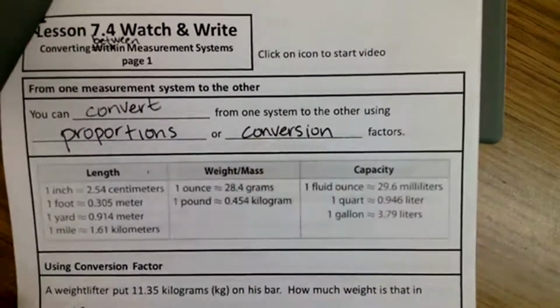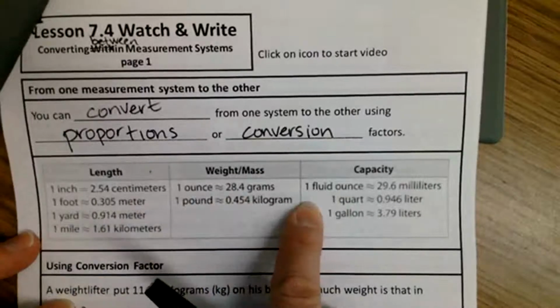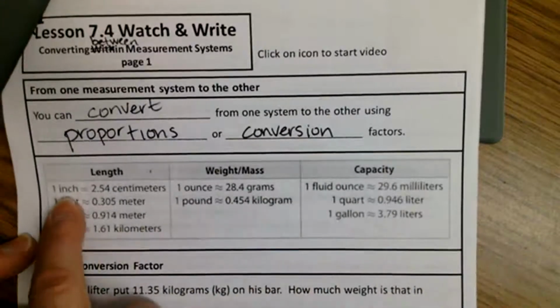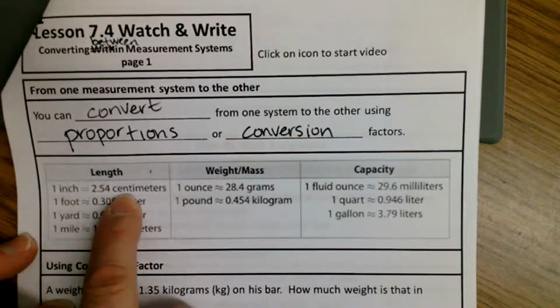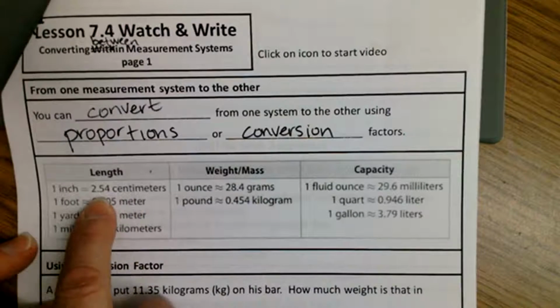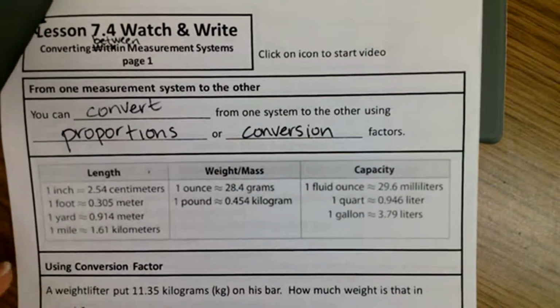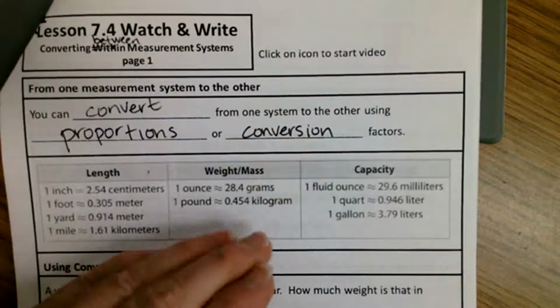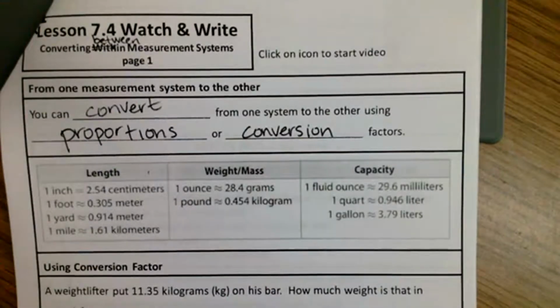All right. So this table right here is a conversion table that converts from one system to the other system. Like inches, that's the customary system. The centimeters, that's the metric system. So this table tells you that for 1 inch, you have 2.54 centimeters. So this is a conversion table from customary to metric. All right, so let's figure out how to use conversion factors from the table to convert from one system to the other.